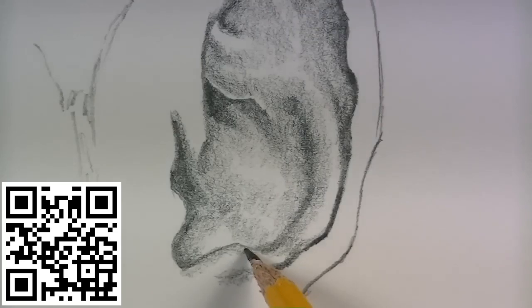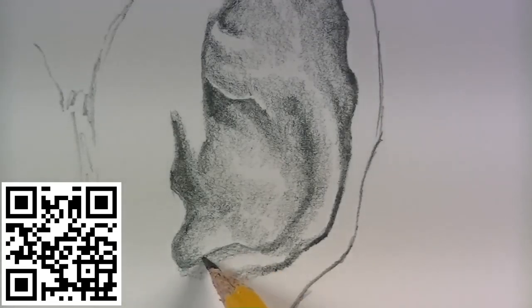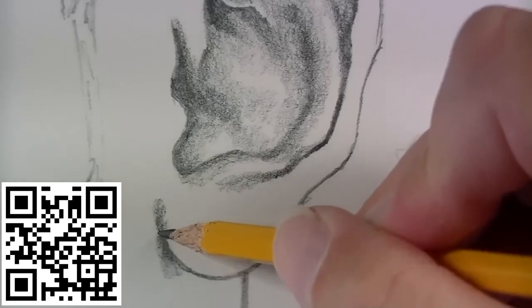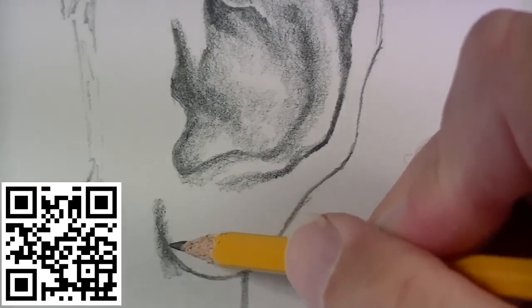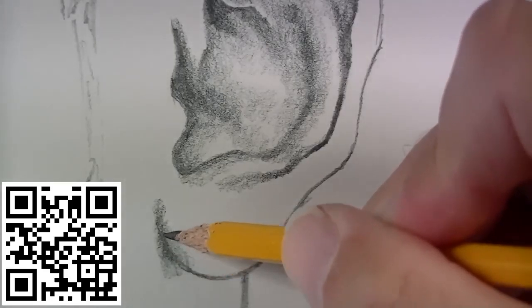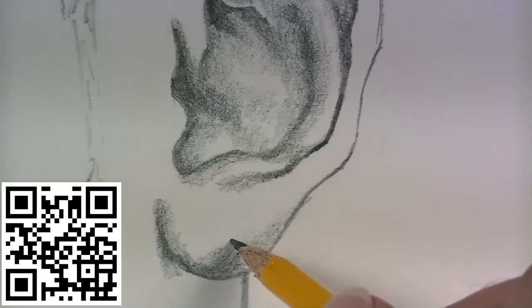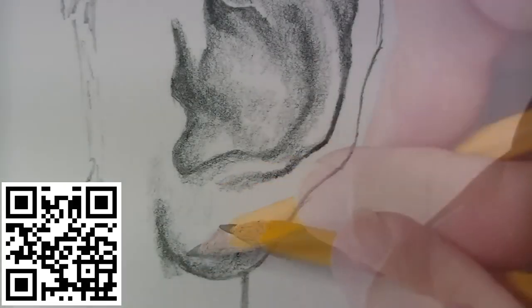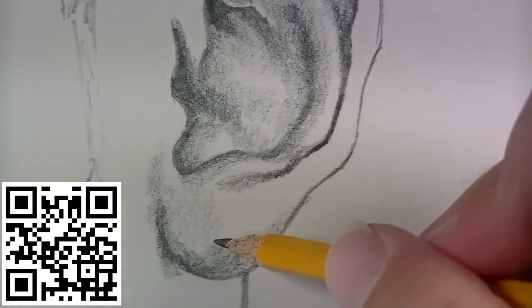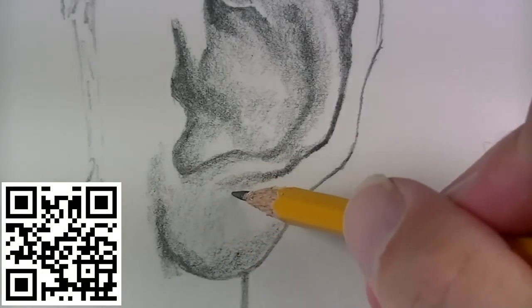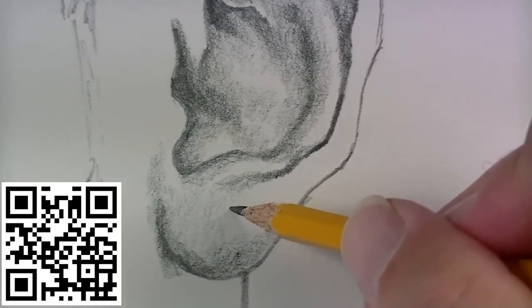Any areas that are rounded or change direction will likely see a value change. In this case, it's darker around areas where they curve into another area. This is also true at the bottom portion of the ear where the lobe hangs down. We'll continue now adding value to the outer portion of the ear.